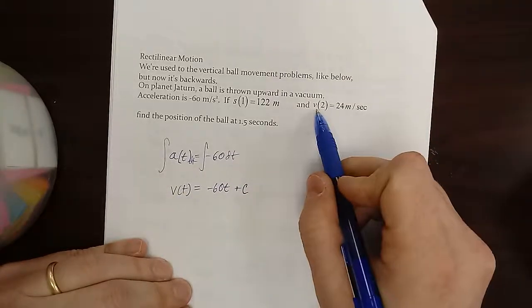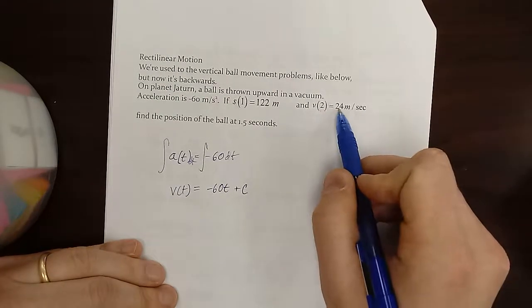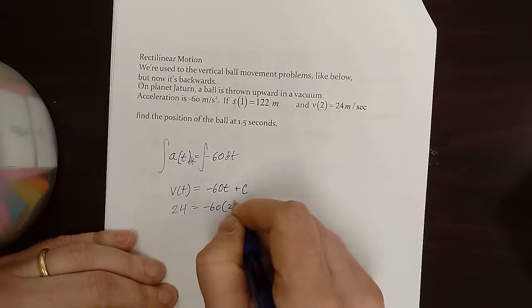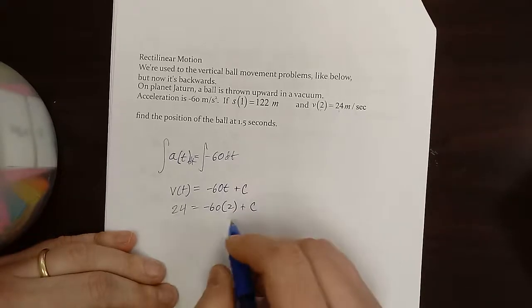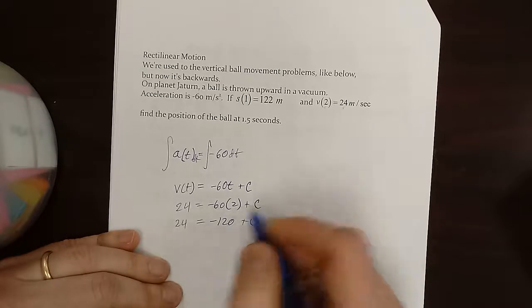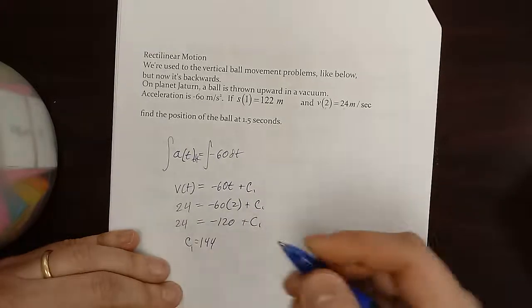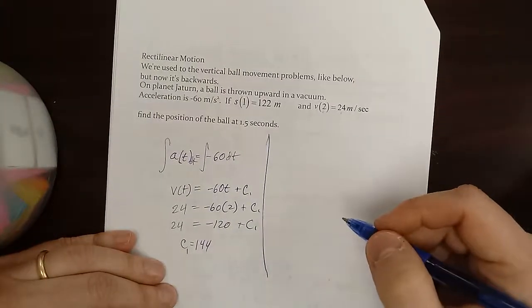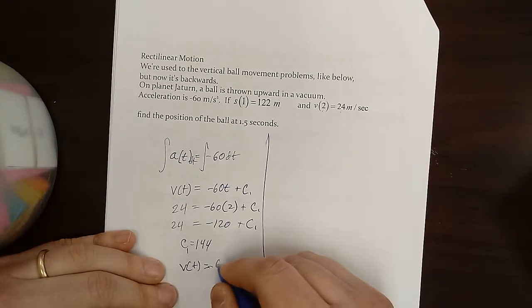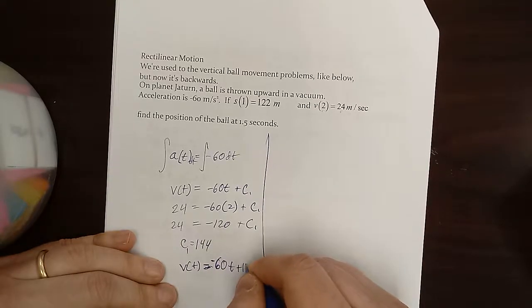And we know that when I plug in 2 for t, I get 24 out in my velocity equation. So I can say, well, I get 24 out when I plug in 2 for time. That can help me solve for c. So I'm going to have to take my negative 120 and add 120 to both sides. I get c is equal to 144. And again, I'm being a little bit improper by not putting c1. So now I know that my velocity equation is equal to negative 60t plus 144.